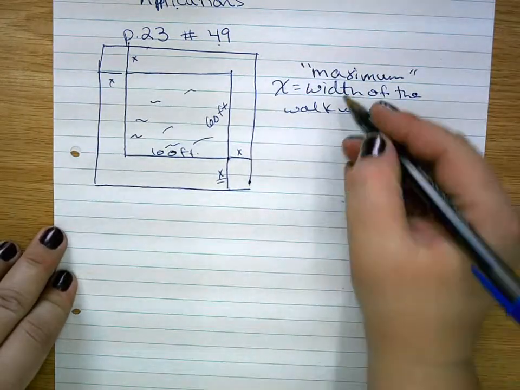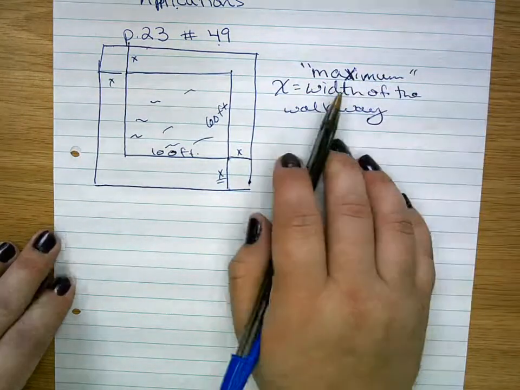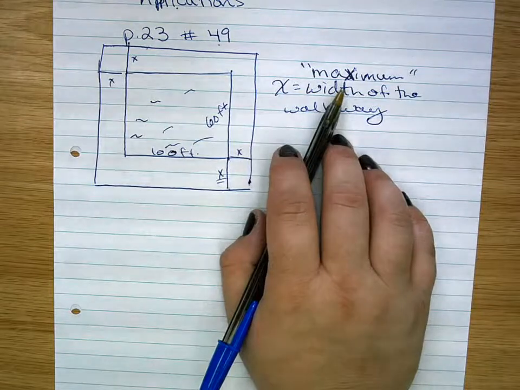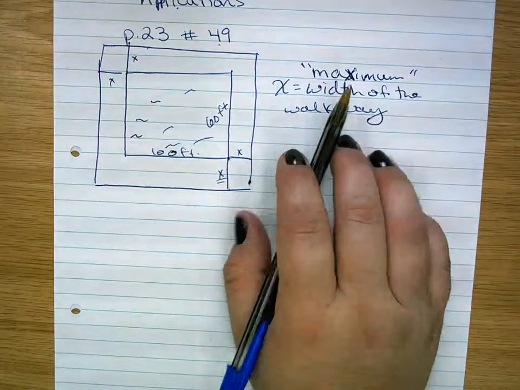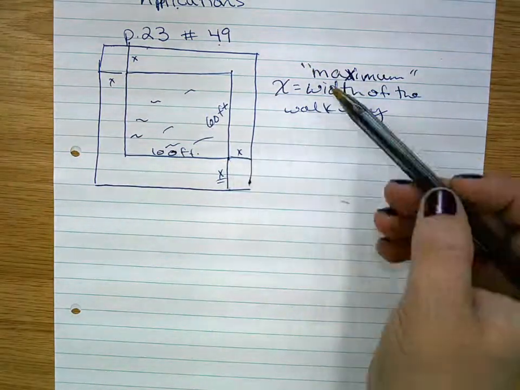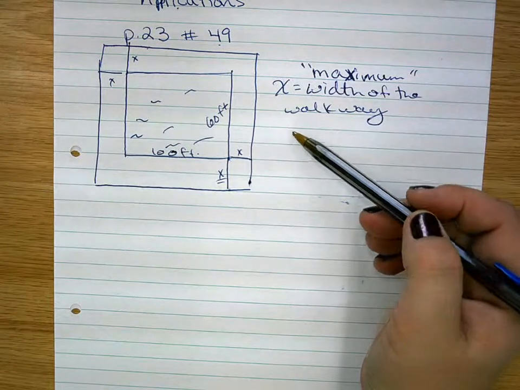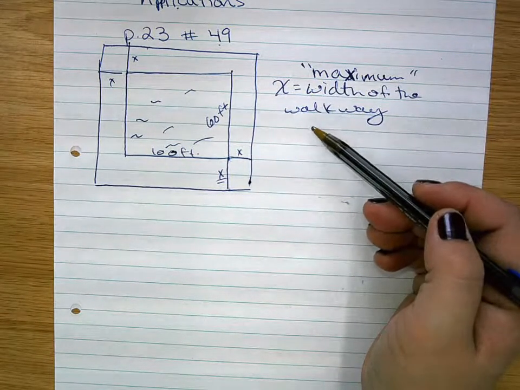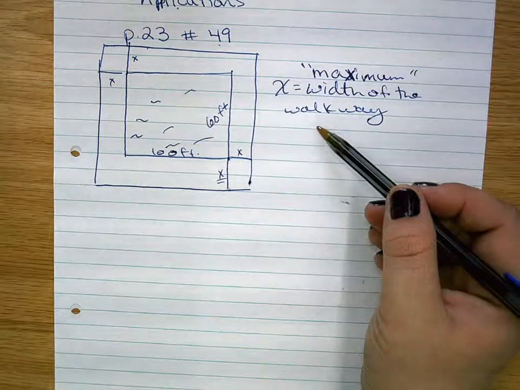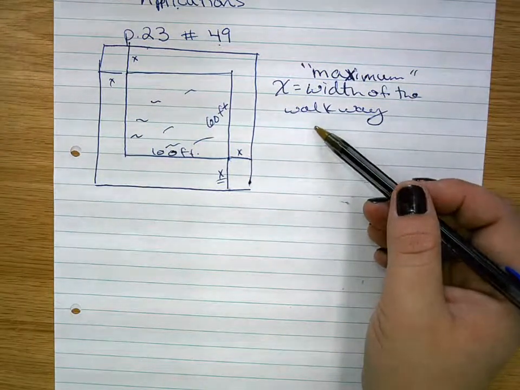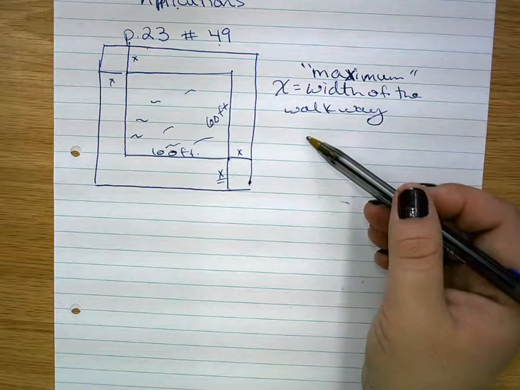This term maximum width of the walkway means that in order to put the fence around, if you made this a little bit smaller, you wouldn't use all your fencing. But since you bought all the 400 feet of fencing, you want to use all of that. You don't want to waste any of it. You bought it for the pool, so you don't want it lying around in your yard for years and years to come.